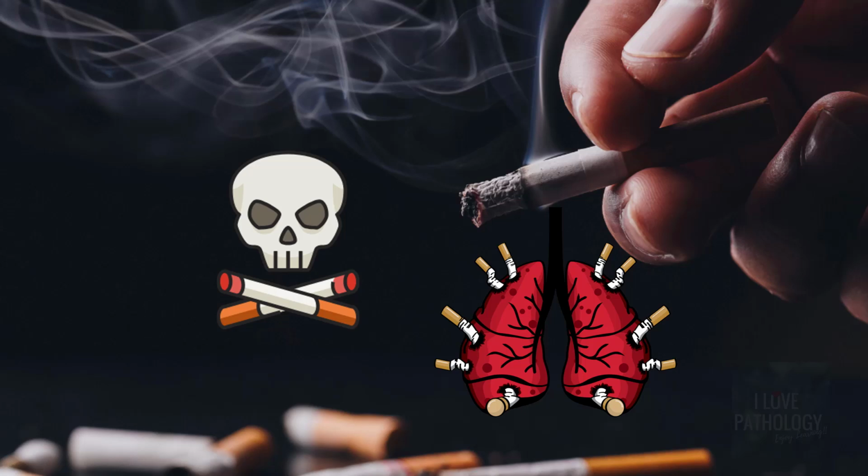Now, what if I say there is another tumor in our body which was often referred to as the smoker's tumor? Do you know which tumor is that? And luckily, that is the benign tumor. Yes, that is Warthin tumor.